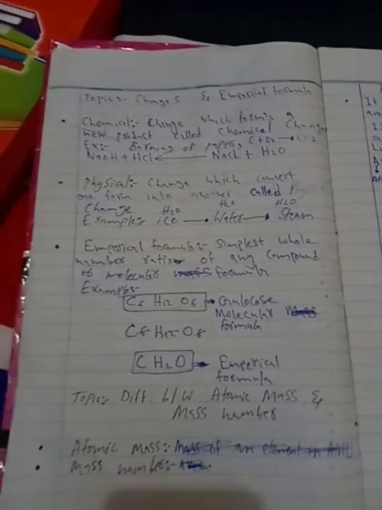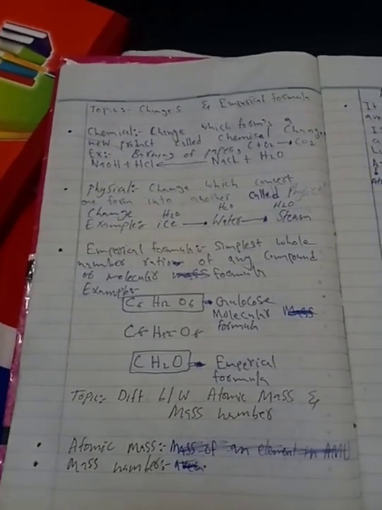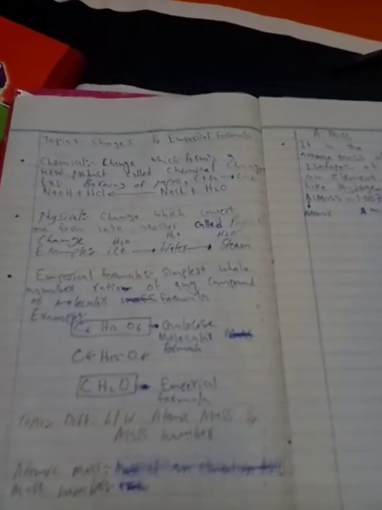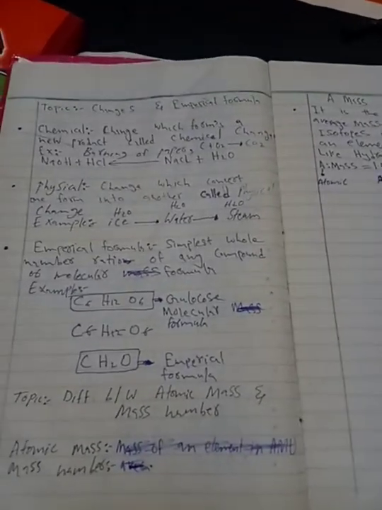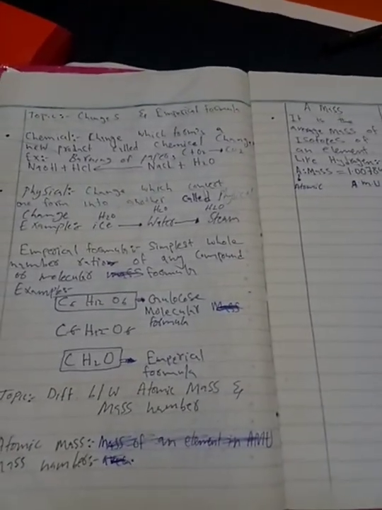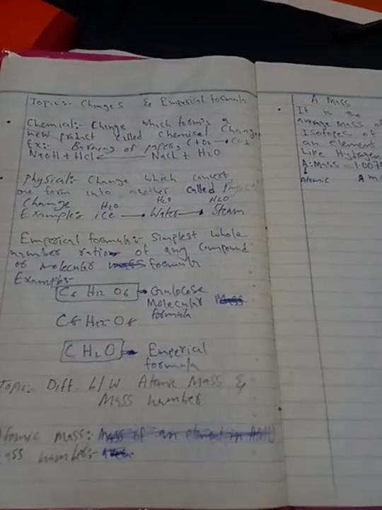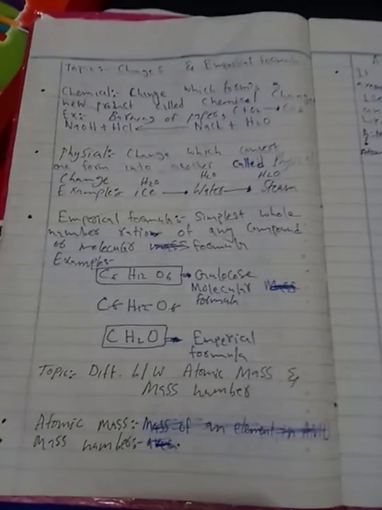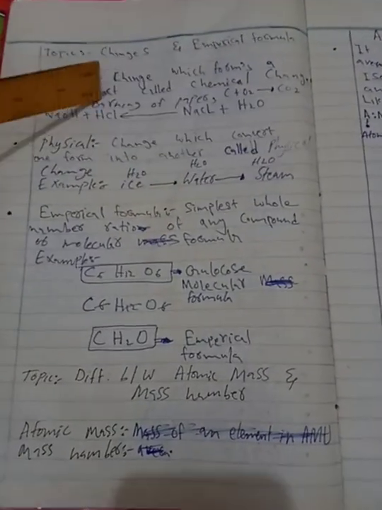The definition is that a chemical change forms a new product. For example, if hydrogen reacts with oxygen, it will form H2O. It is a very easy example of a chemical change.